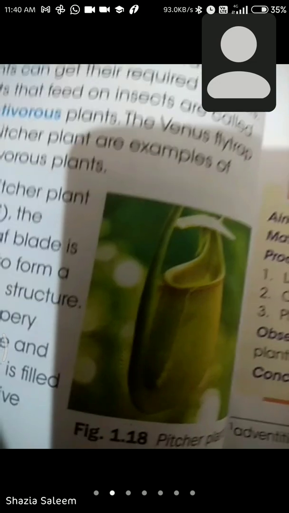When the insect reaches inside the pitcher, digestion occurs. When it is fully digested, the pitcher will open again. Means this continuous process is going on.